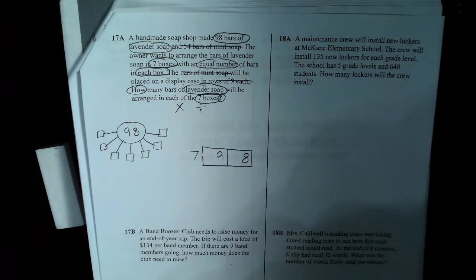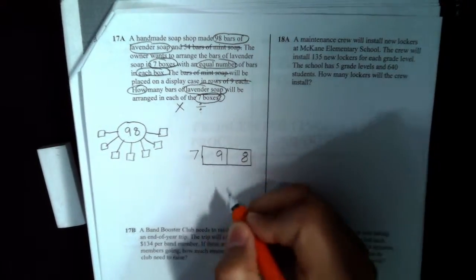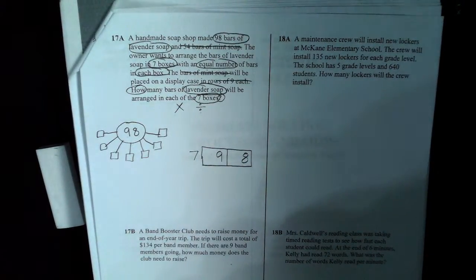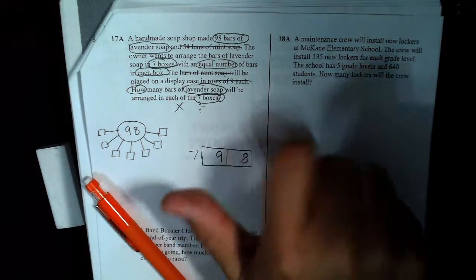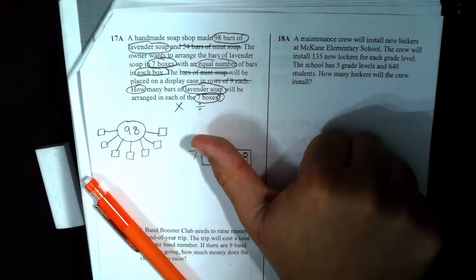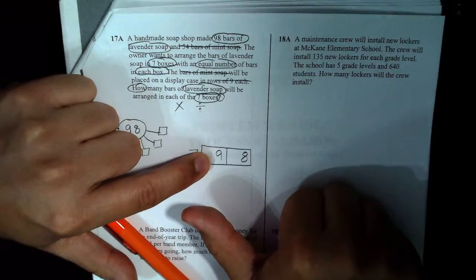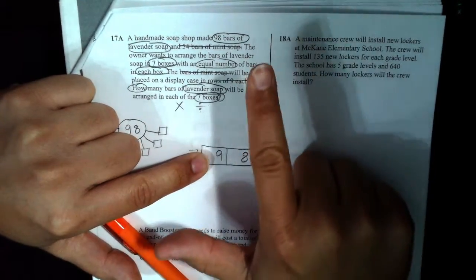I'm going to start with the biggest number I have, 9. I have 9 and I want to put them in 7 groups. To do that, I'm going to count by my 7s. So I'd start with 7. I have 9, so I can go a little bit more, or I can try to at least. 7, 14.